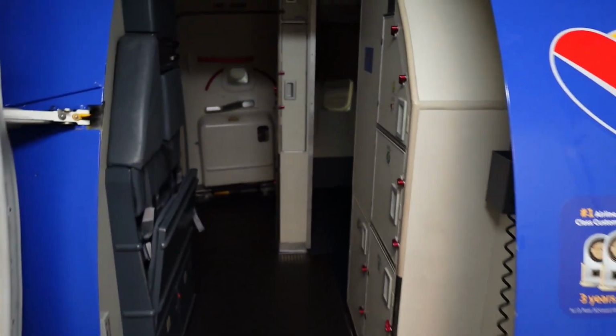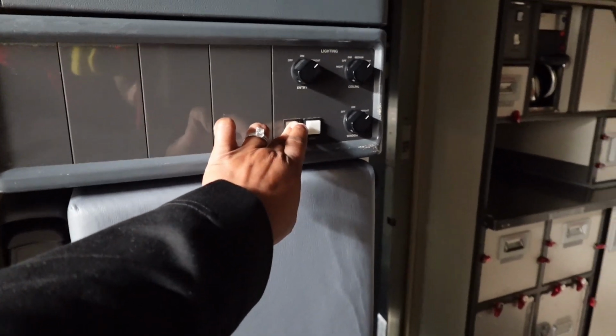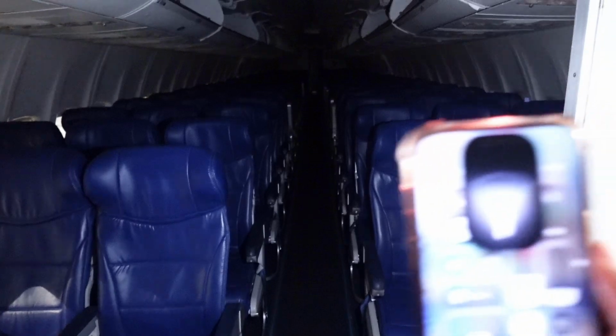Alrighty, from the looks of it, it looks like the plane is off. I'm gonna go ahead and hit the ground power light to see if we'll get a light here. No, we don't. So the plane is completely shut off. They must not have hooked up the power to the plane. Like, look how dark it is in here, y'all. It looks lighter on the camera than it does in person.